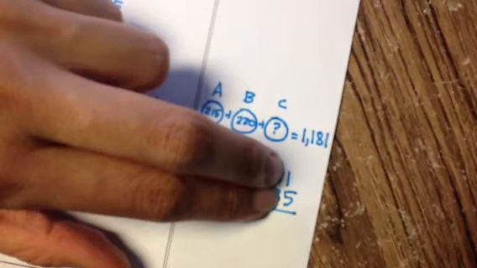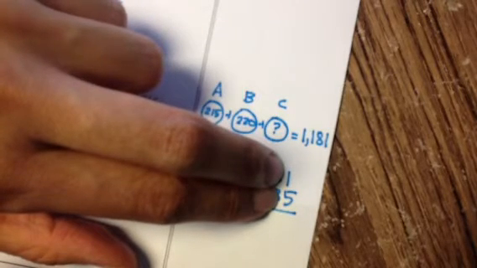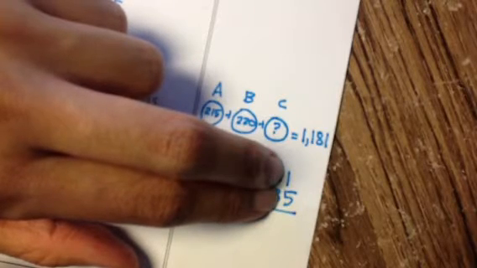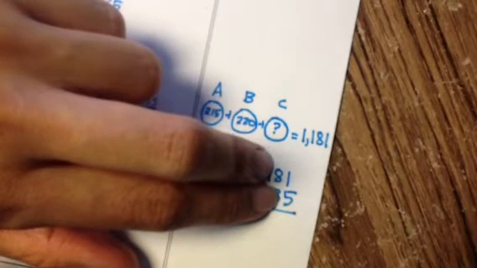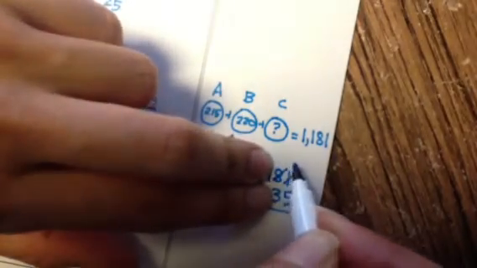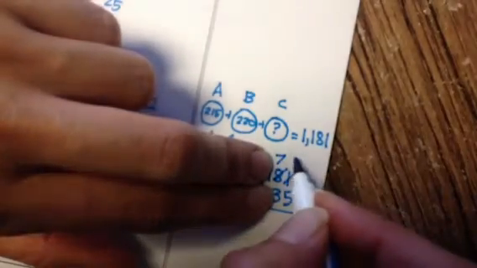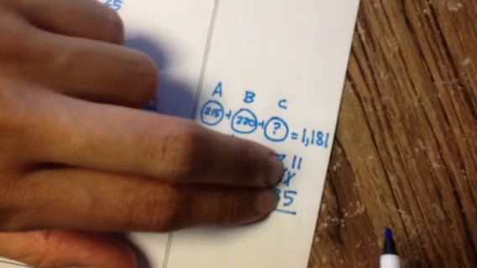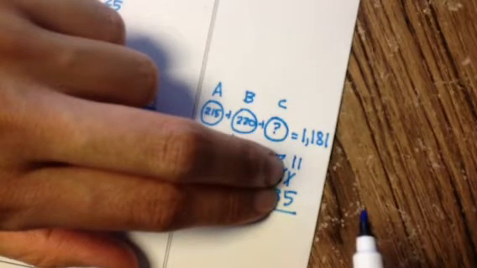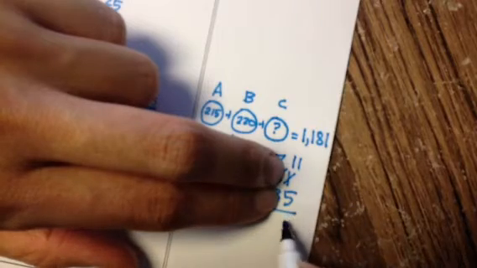1 take away 5. Can you do 1 take away 5? Oh no. So what does the 1 have to do? Borrow from a friend. Number 8. I need to borrow. Okay. So I cross out the 1 and the 8. The 8 becomes a 7 and the 1 becomes an 11. So now I can do 11 take away 5. So count, put 5 in your mind. Count to 11. 5. Count. 6, 7, 8, 9, 10, 11. How much is that? 6.